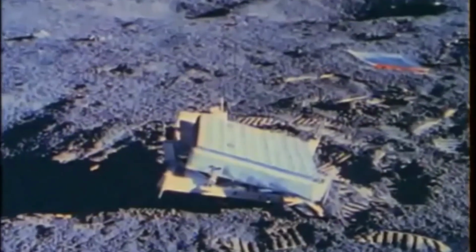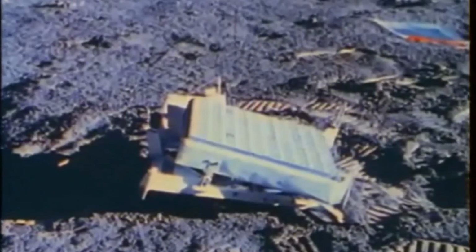The retroreflector saga was a ploy by NASA to act as a proof that Apollo astronauts did in fact land on the moon.